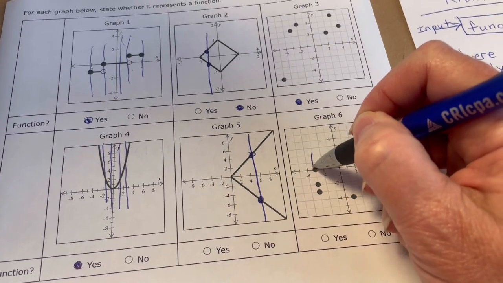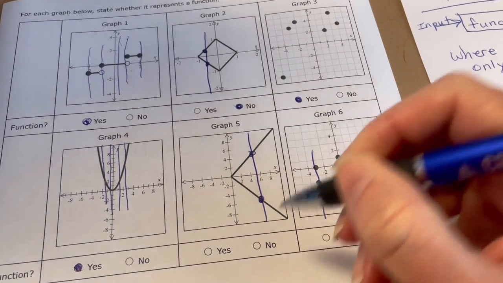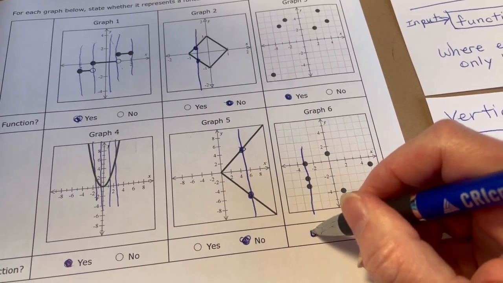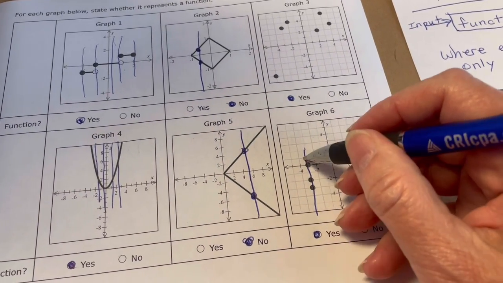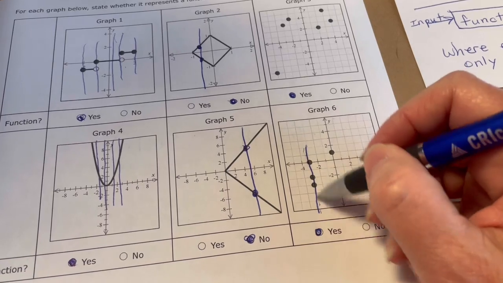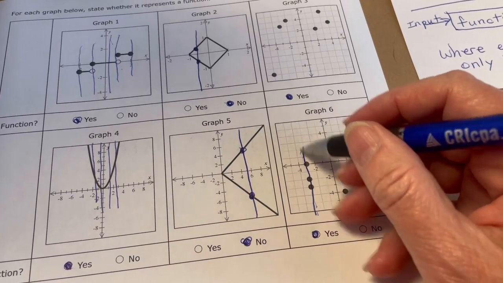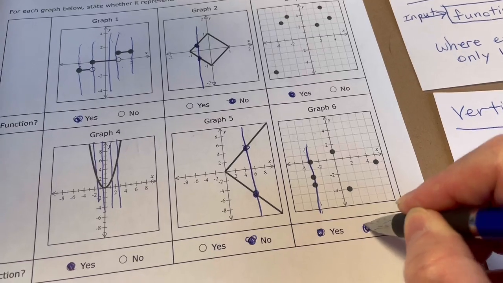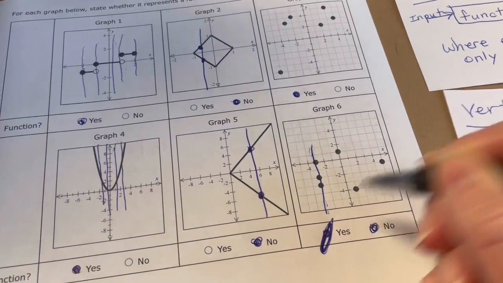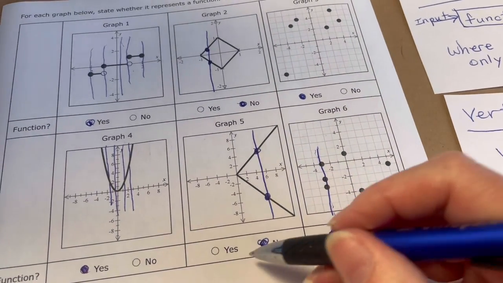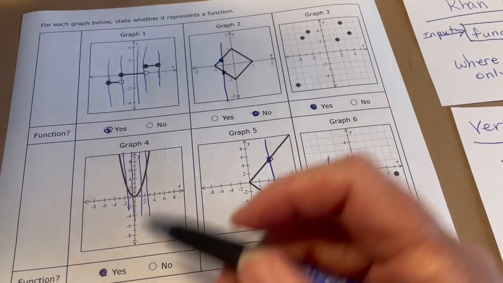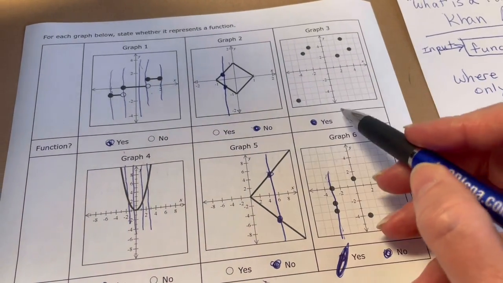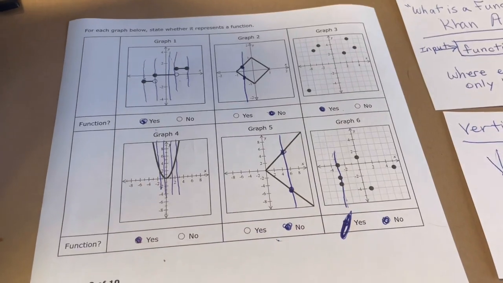This is a no. So that's a no. This is a no, because in one spot, there's 3 points on a single vertical line. Oops, that was supposed to be a no. My bad. Okay, no, no, yes, yes on the first one, no, yes.